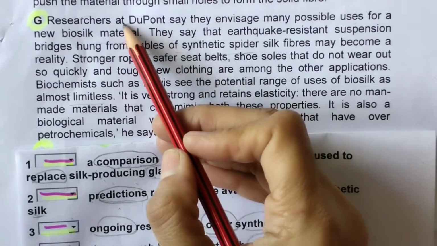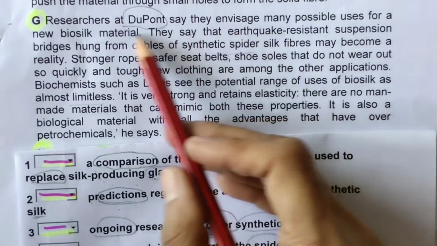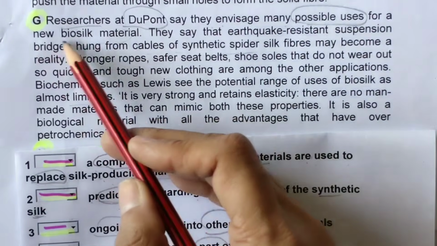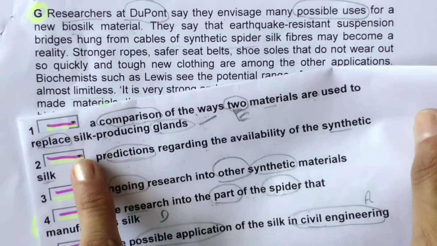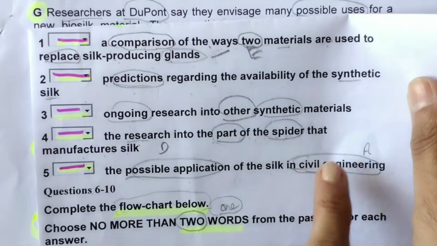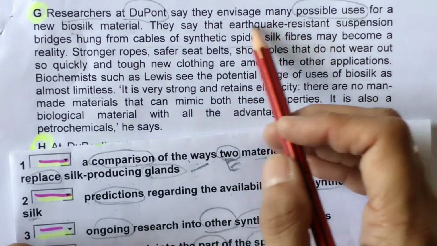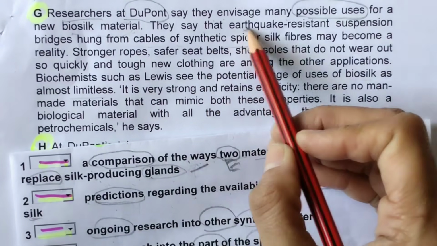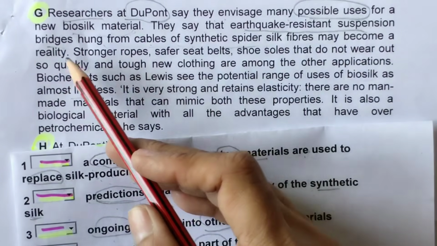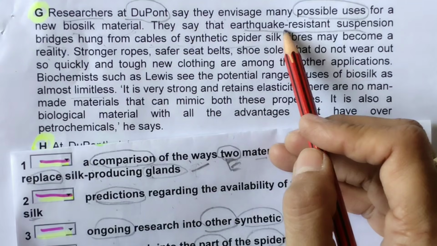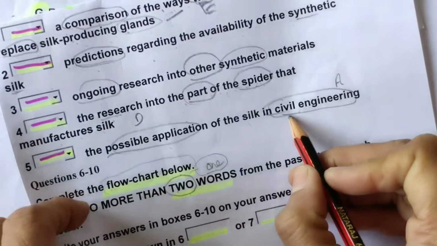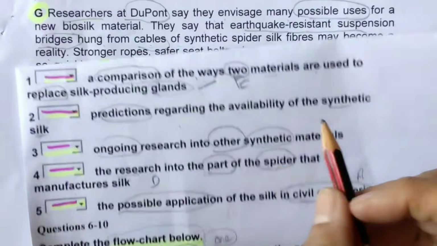Now here next, researchers at Dew Point say that researchers may envisage many possible uses for a new biosilk material. Again possible uses, possible application of the silk in civil engineering. Now civil engineer is important. Biosilk material, they say, earthquake resistant suspension bridges hung from cables of this. Now they have given an example. I think they are talking about bridges, cables. I think they are more related to civil engineering.